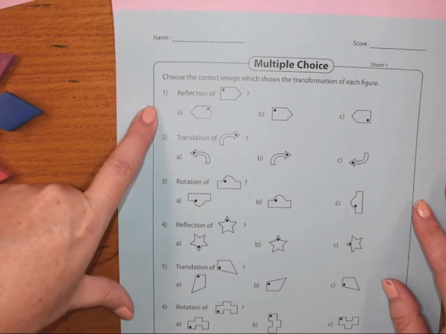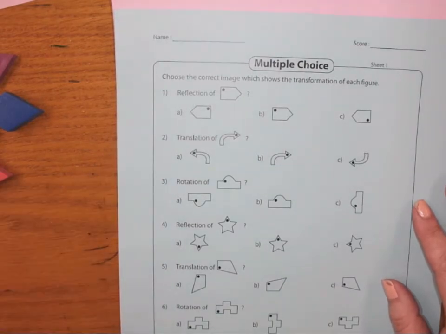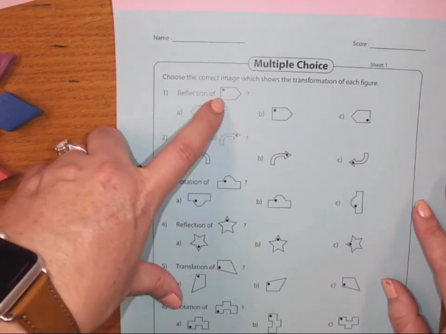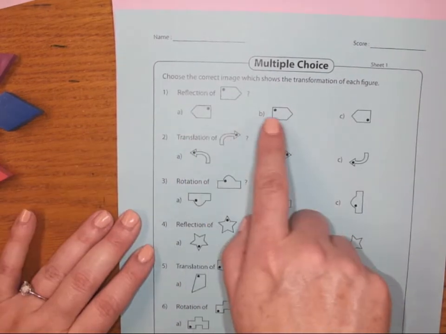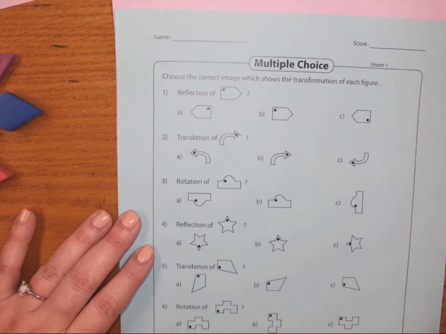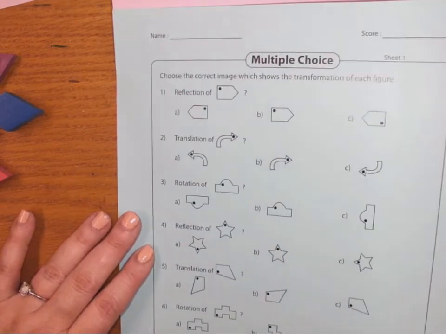So on the first page, these are more questions that I would ask elementary school students. Notice number 1 says find a reflection of this. Notice it does matter where the dot is. So you need to choose A, B, or C that looks like the figure has been flipped. And then so on and so forth for the whole first page.